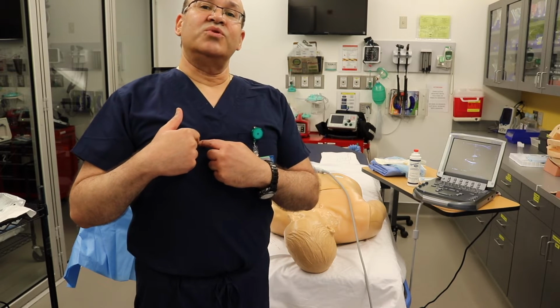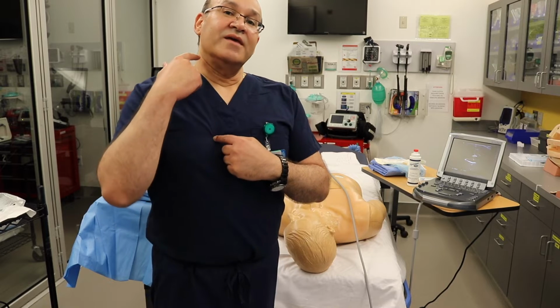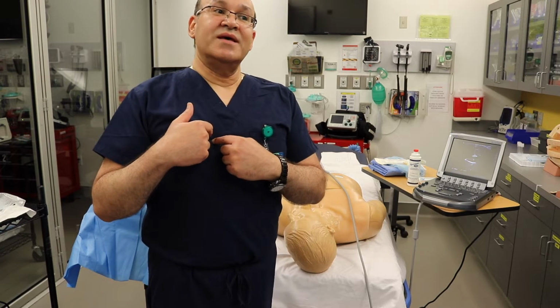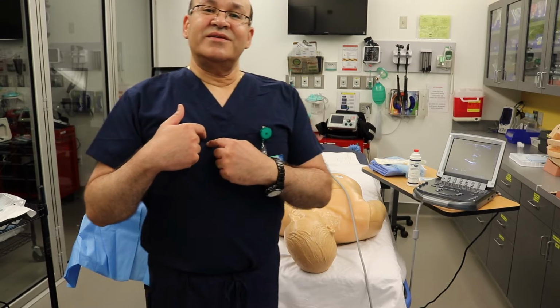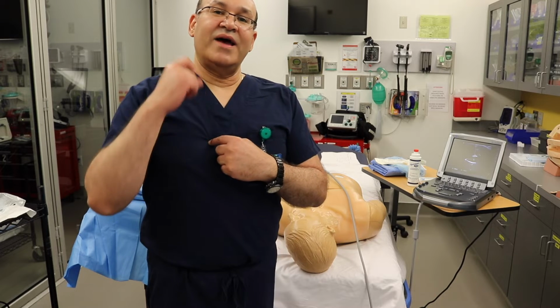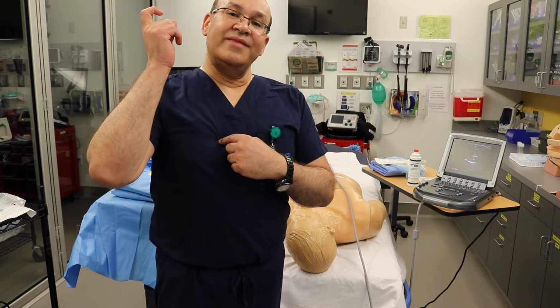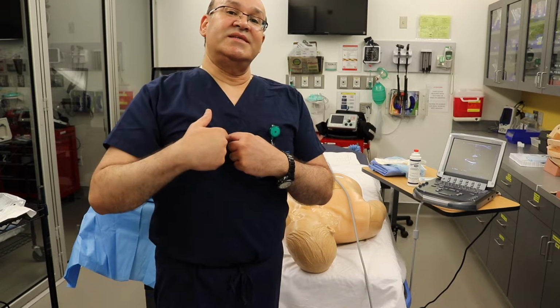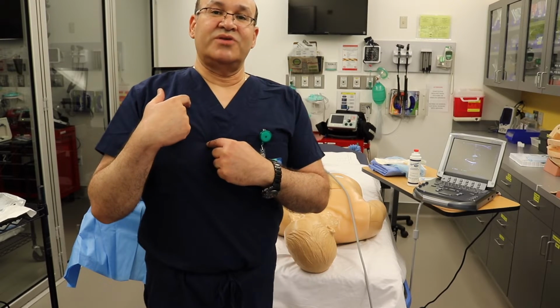This is how deep I would place my central line. If this distance is 12 centimeters, maybe better to get a catheter that's 15 centimeters, so you don't have too much redundant extra length outside. If this is 16 centimeters, then you get the 20 centimeter triple lumen.